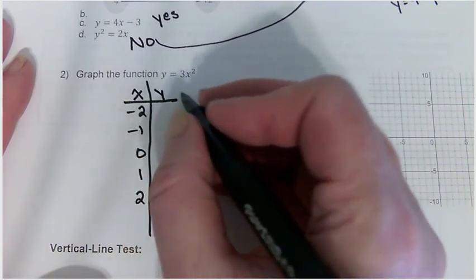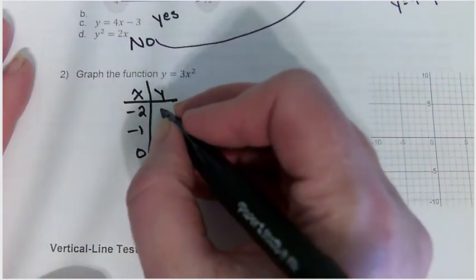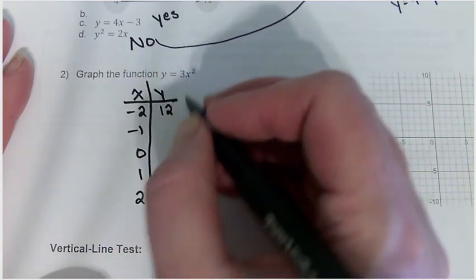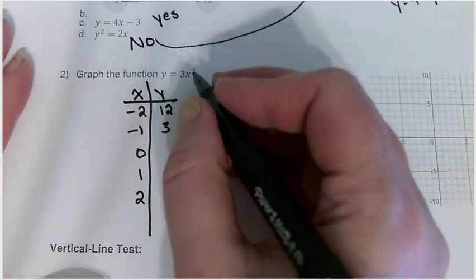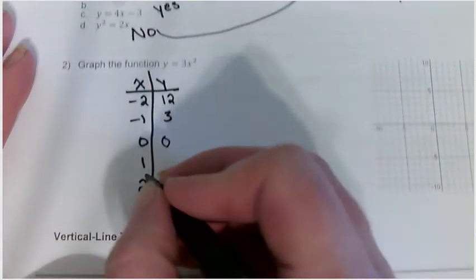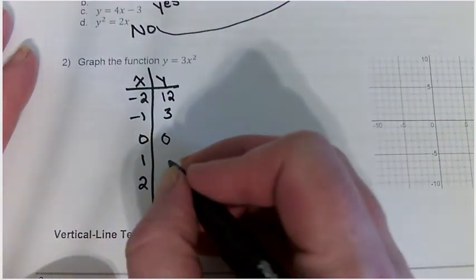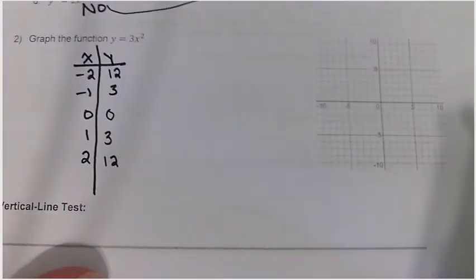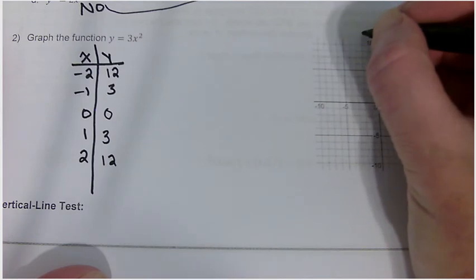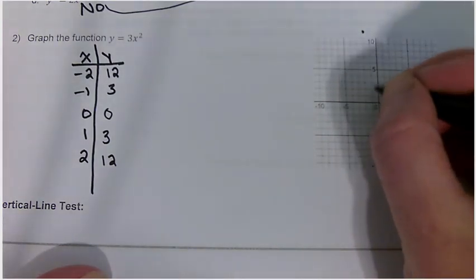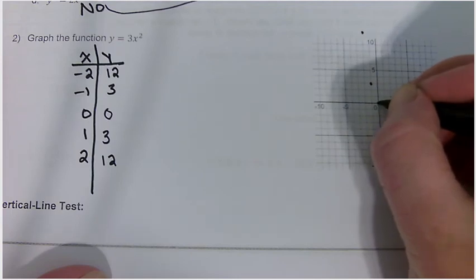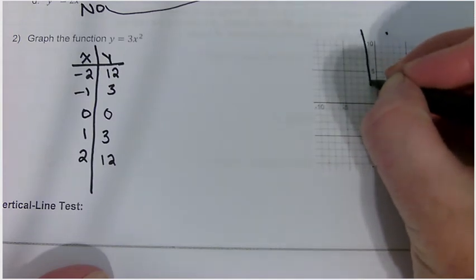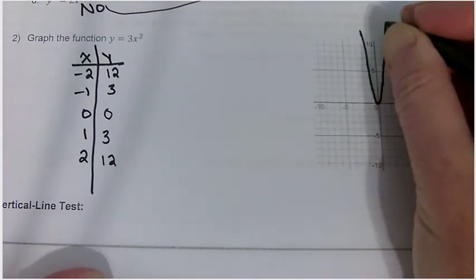And if I plug in -2, -2 squared is 4. 4 times 3 is 12. -1 squared becomes +1 times 3 is 3. 0, 0 squared is 0. 0 times 3 is 0. When I plug in a +1, I get 3, and then I get 12. So I end up with this graph. I'm going to go up a little bit. -1 goes to 3, 0, 0, 1, 3, 2, 12. And if we remember our Algebra 1 and our Algebra 2, this is a nice parabola.